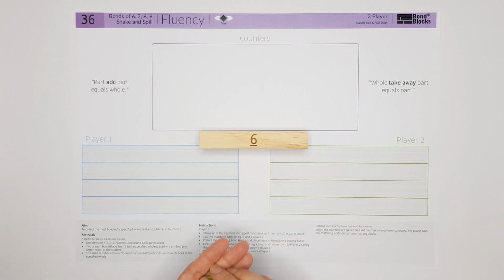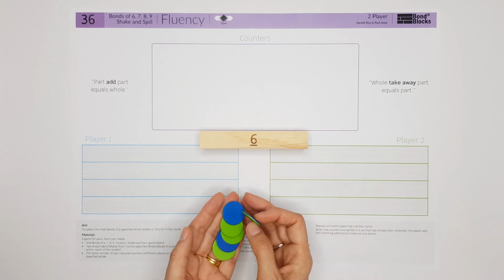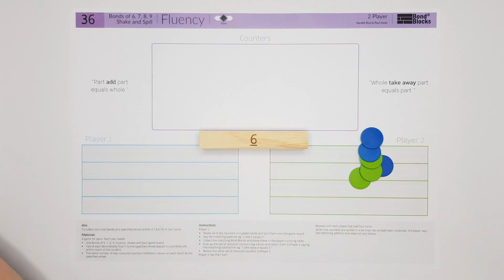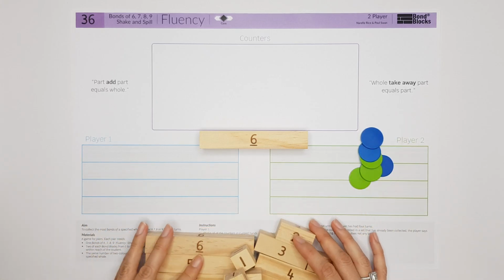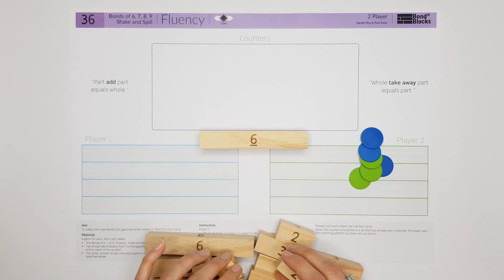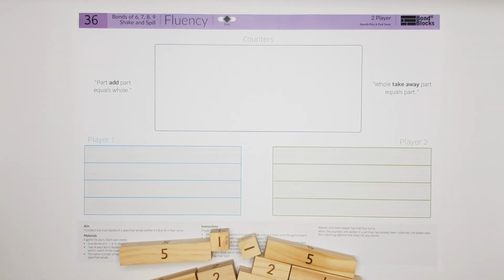Because I'm using 6, I will need 6 two-sided counters and 2 of each bond block from 1 to 6 placed in a jumbled pile within reach of both players. I have Karis here to play with me today.